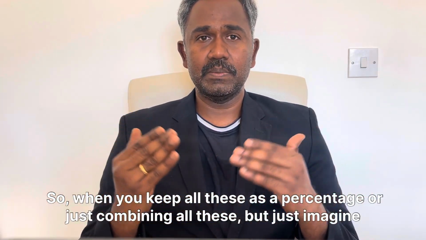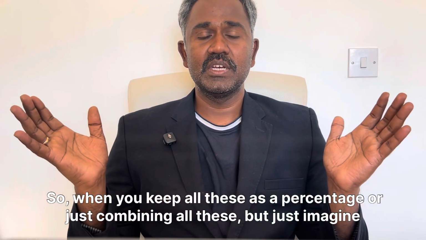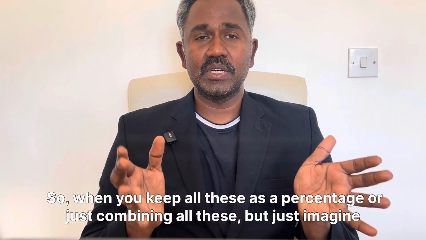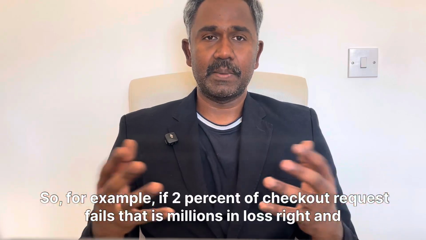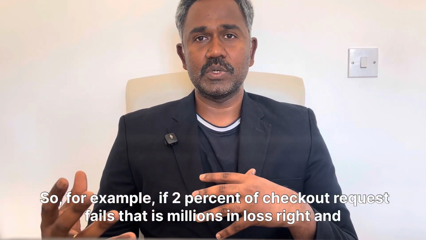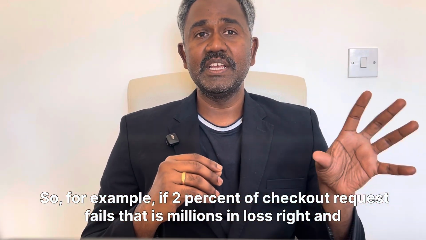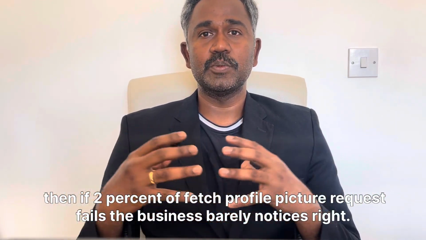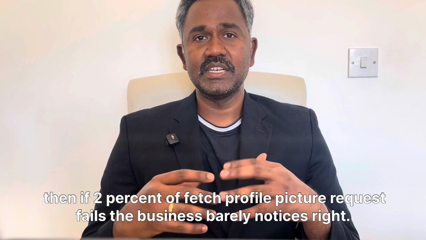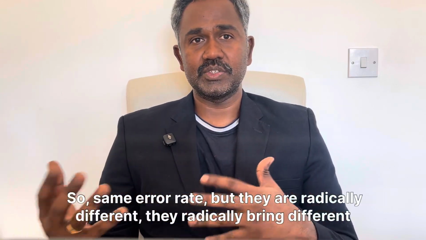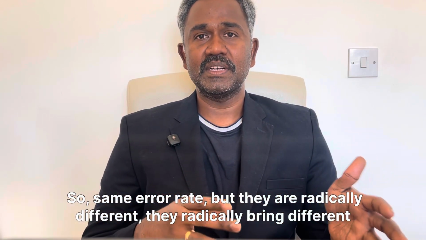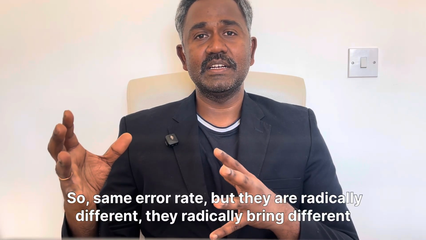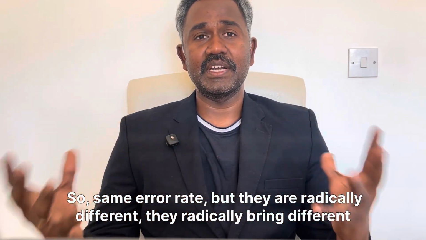When you keep all these as a percentage, you are just combining them, but imagine all of these are different. For example, if 2% of checkout requests fail, that's millions in loss, right? And if 2% of fetch profile picture requests fail, the business barely notices. Same error rate, but radically different impact.